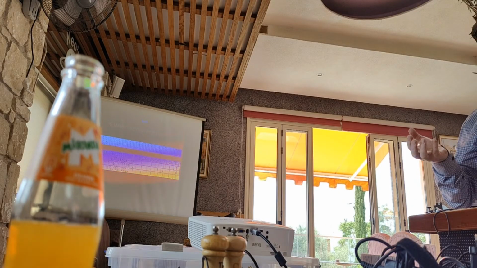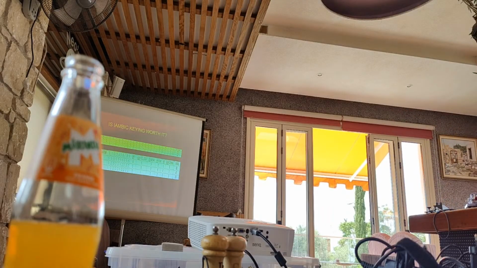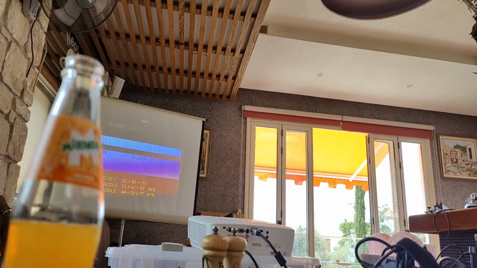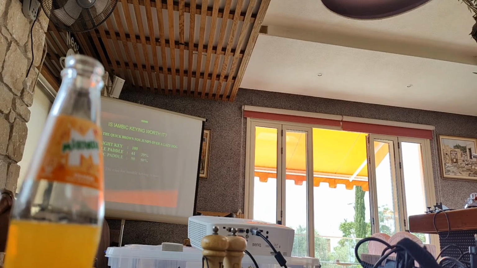But we don't sit down and send the alphabet and punctuation all day. So what's it like with English text? With a straight key, you'd need a total of 165. With a single paddle, you'd need 97. And with an iambic paddle, only 77. So, sounds like a winner. So what's it like with straight text? If we key the quick brown fox jumps over a lazy dog, with a straight key, it requires 100 contact closures. With a single paddle, 61. With an iambic paddle, 50. The case for iambic keying is made. Or is it?